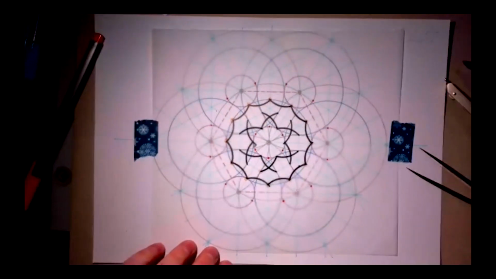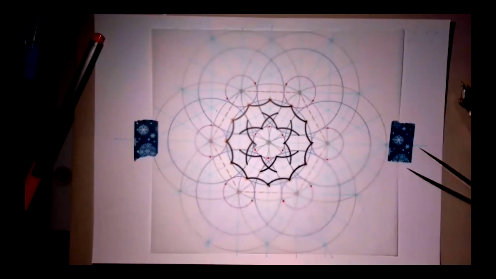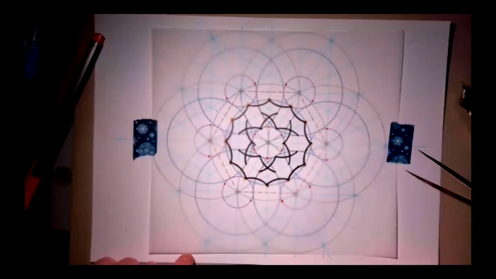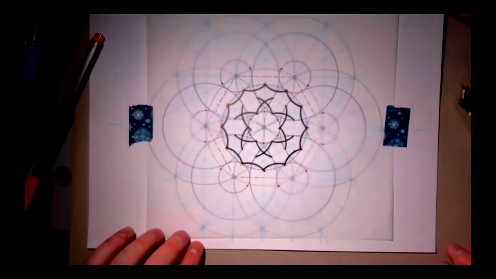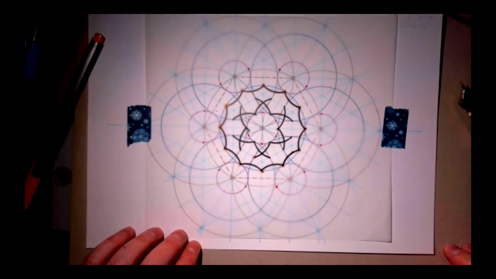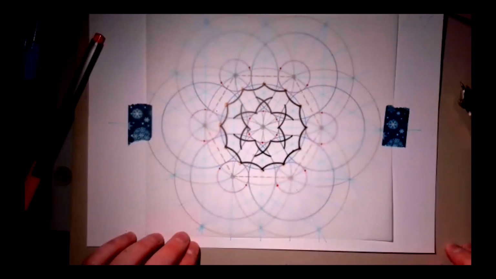So we get this curvy 6-pointed star in the center. There's a 6-petaled flower, really. So I'll just give that just a moment for that to settle in. And then I'll show you the final 12 points to finish the drawing.